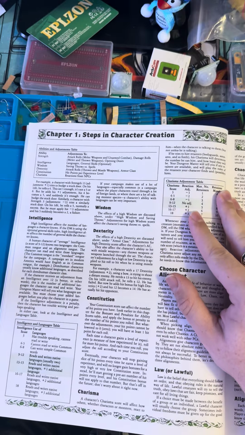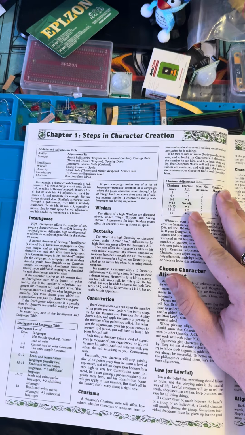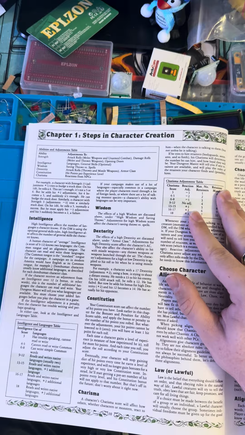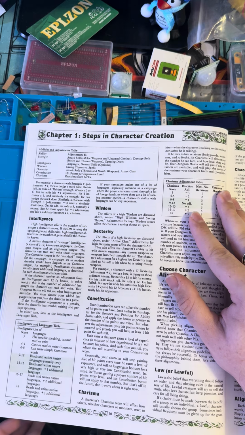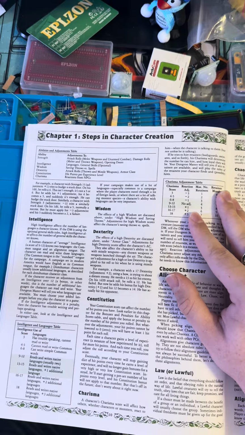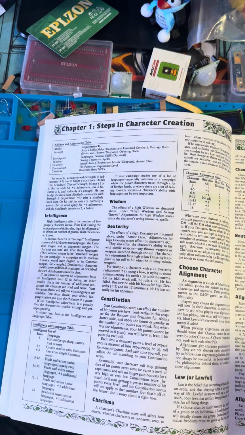For example, a character with a strength 13, adjustment +1, tries to budge a stuck door. On his 1d6, he rolls a 4. This isn't enough. Not a 5 or 6. But he adds his +1 adjustment. His 4 becomes a 5, and suddenly it's enough. He can budge the stuck door. Similarly, a character with a strength 3, adjustment -3, tries a similarly stuck door. On a 1d6, he rolls a 5, normally a success, but he must apply his -3 adjustment, and his 5 suddenly becomes a 2, a failure.